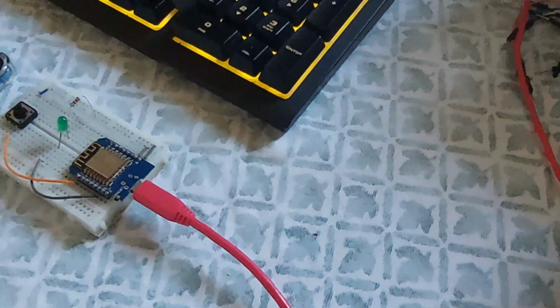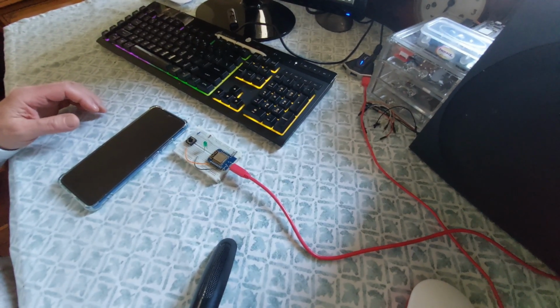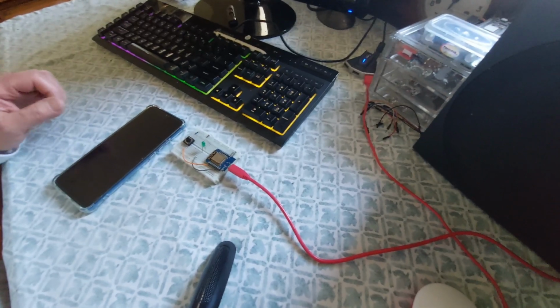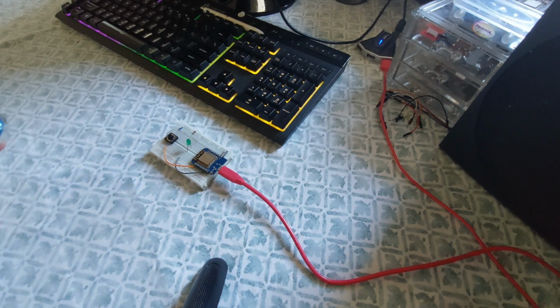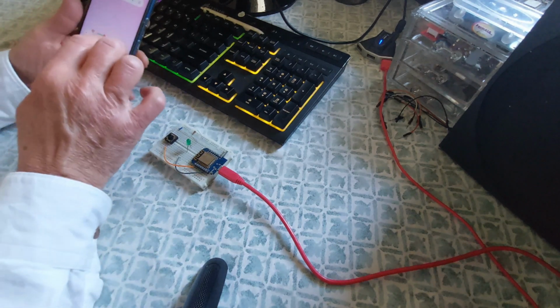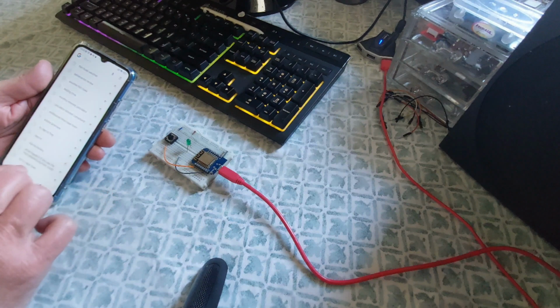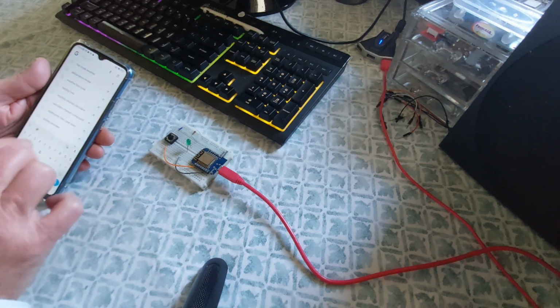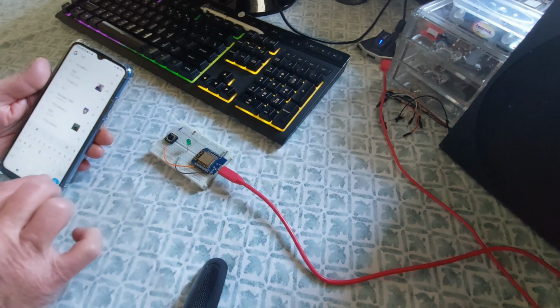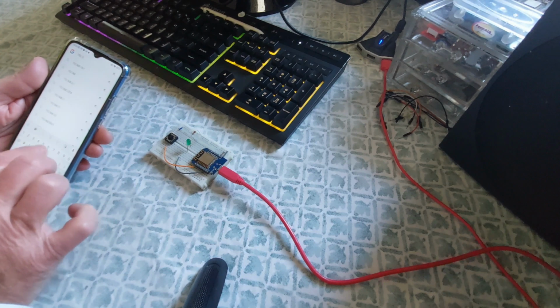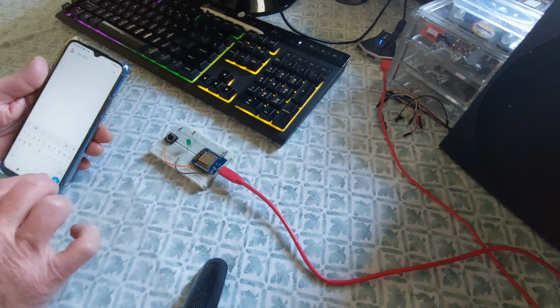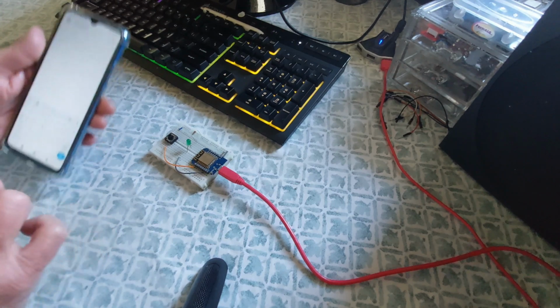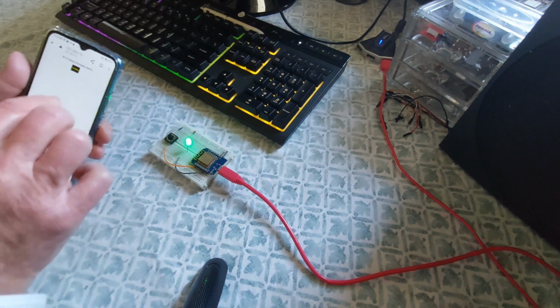And what I'm going to do now, I'm going to see if I can get to here. I think it's 192.168.0.70. Go. Okay, so there we are.